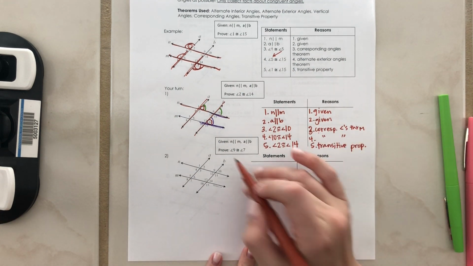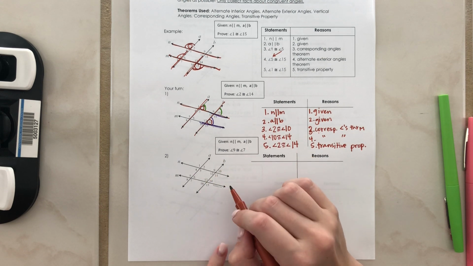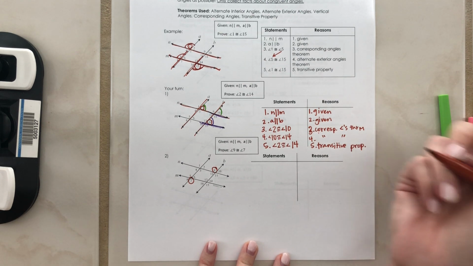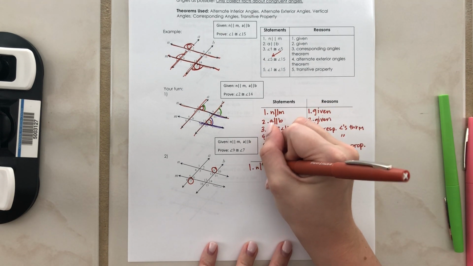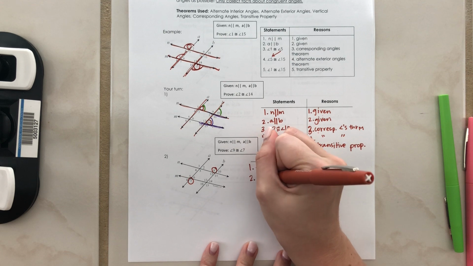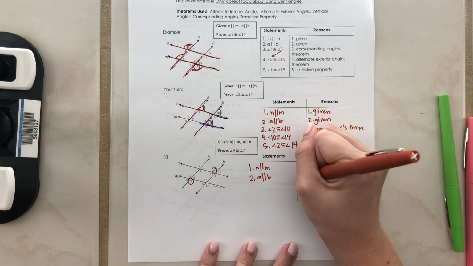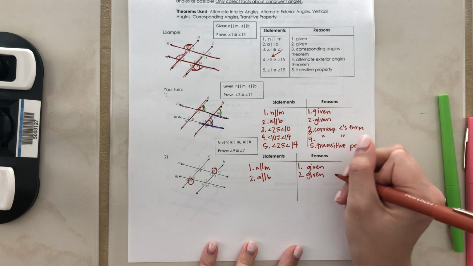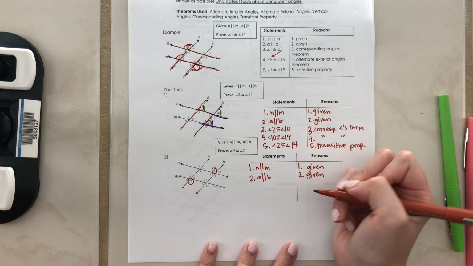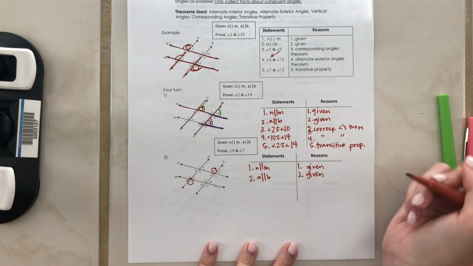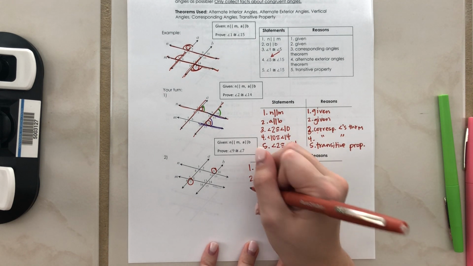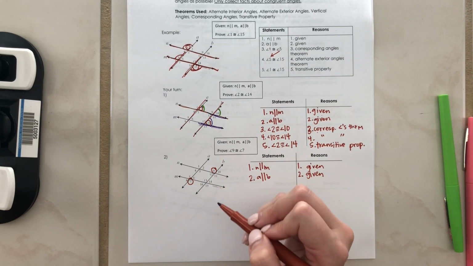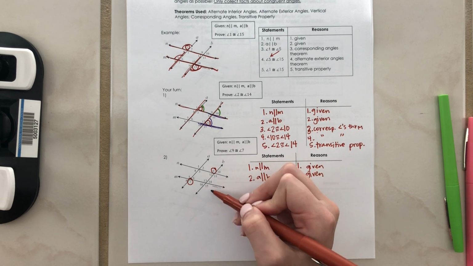And number 2, we're given N is parallel to M and A is parallel to B, and we're trying to prove that angle 9 is congruent to angle 7. So as always, start with your givens. And you'll see in some proofs they combine these. So they would say N is parallel to M and A is parallel to B because they're given. Either one works. We can either go this way or we can go that way. I'll probably go and make a backwards L.